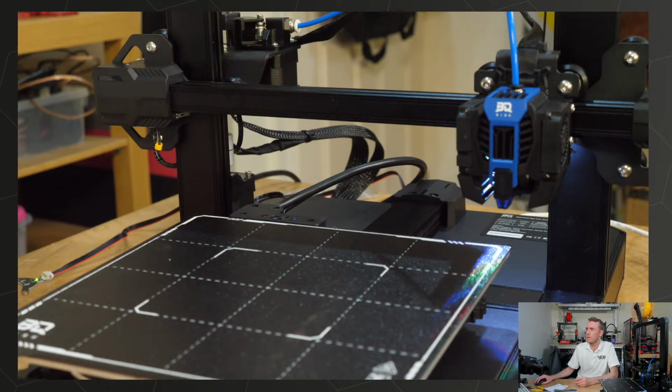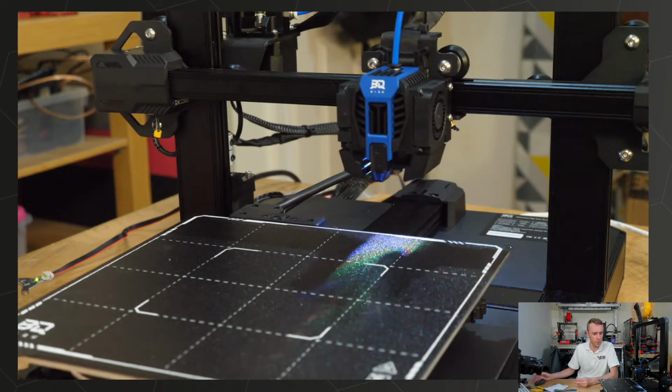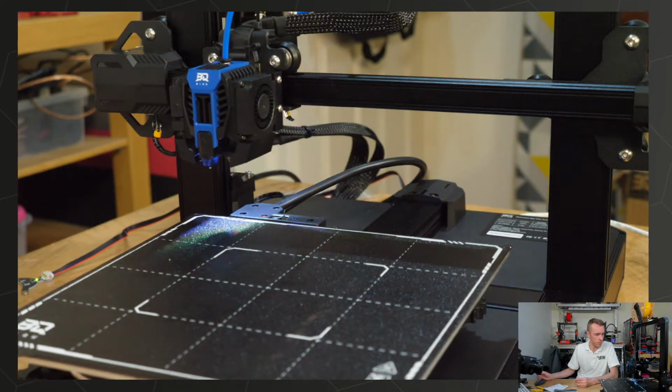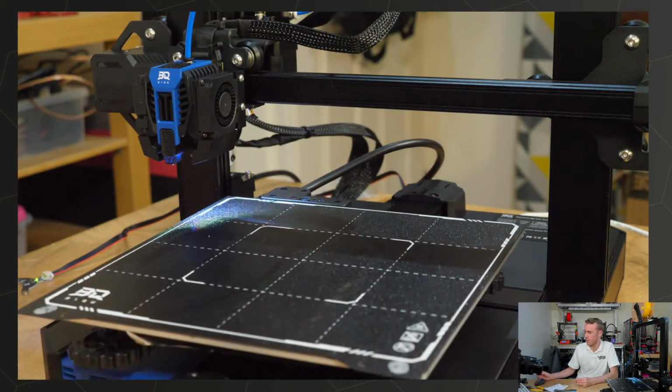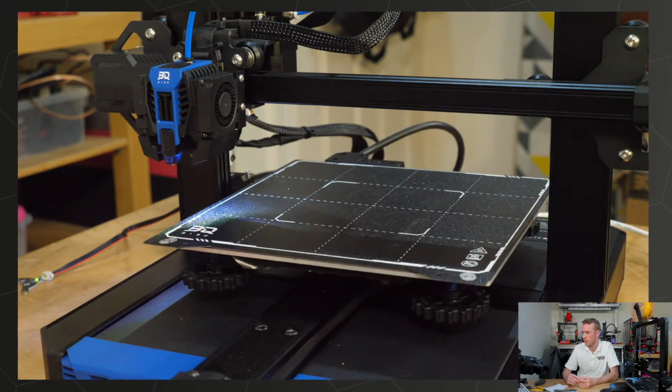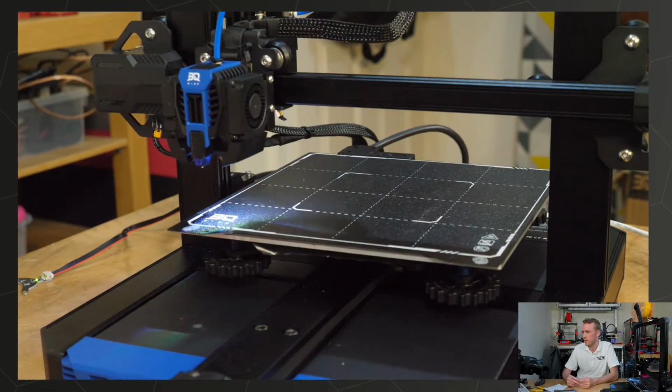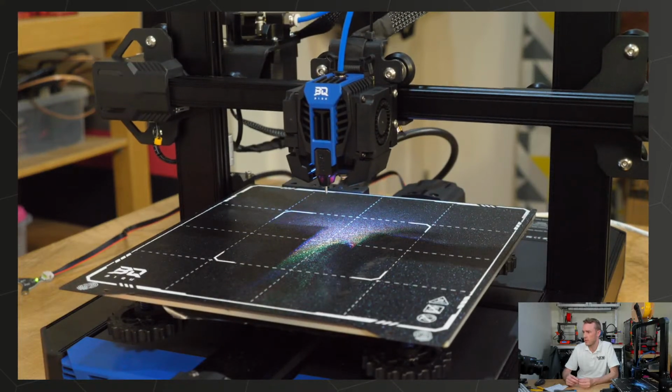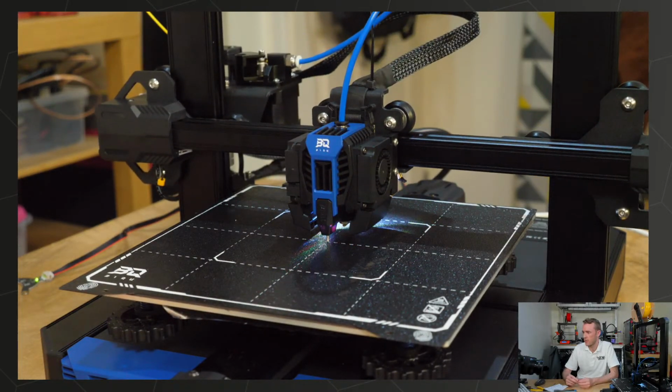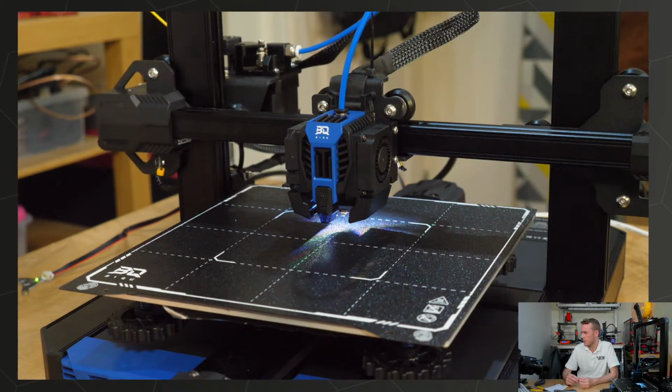And we should be back to quiet now. Yeah, there we go. It definitely prefers stealthChop, that X axis. That looks pretty good. Okay. I don't think I want to test much more there.